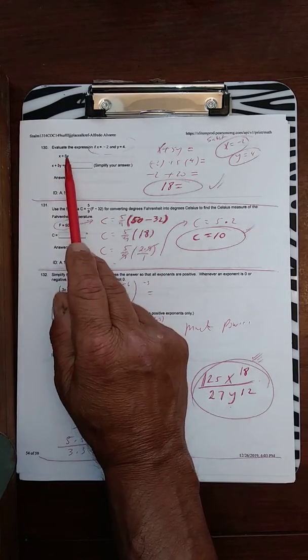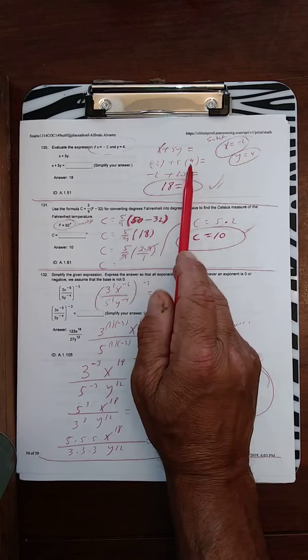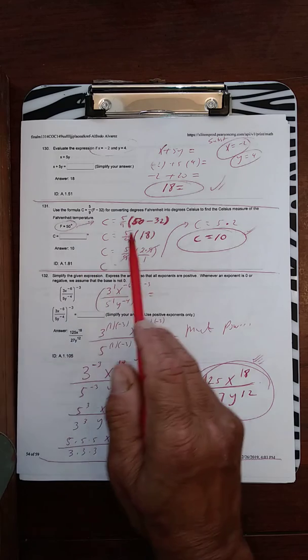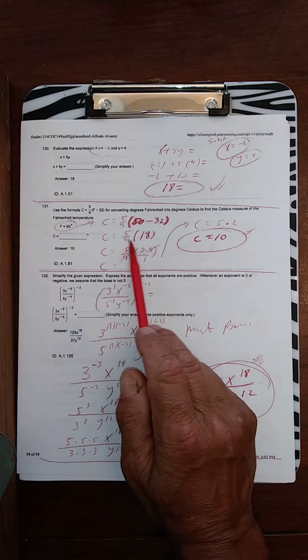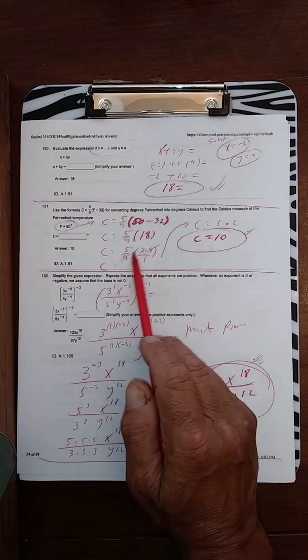Evaluate this. So x and 5y. What is x? Negative 2. What is y? 4. That's going to be 20 minus 2 is 18. Evaluate this. Put a 50 in there. 50 minus 32 is 18. 9 divides 18, 2. And 9 divides that, it is gone. So we have 2 times 5 is 10.